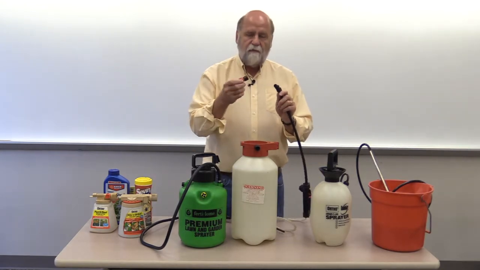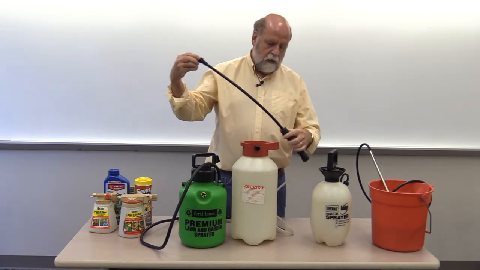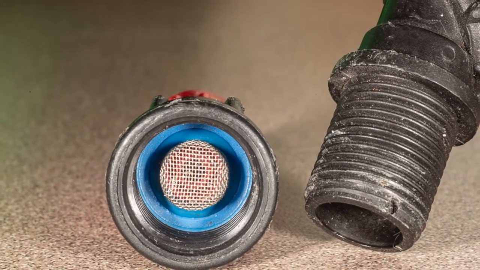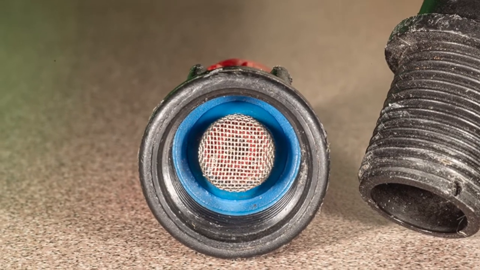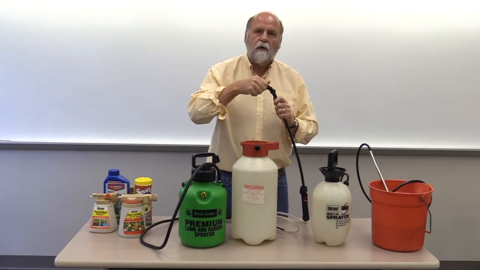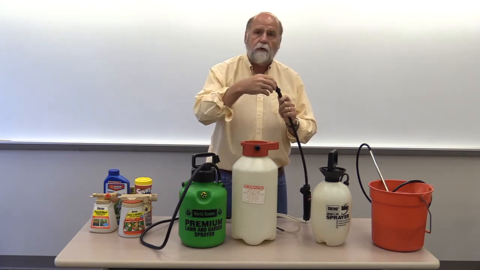One is at the very end of this one here. Sometimes it's up in the wand that you actually have a filter. And it's this filter that's going to collect little pieces of bark and leaves and twigs and clumped up chemicals that keeps your nozzle from being clogged up.